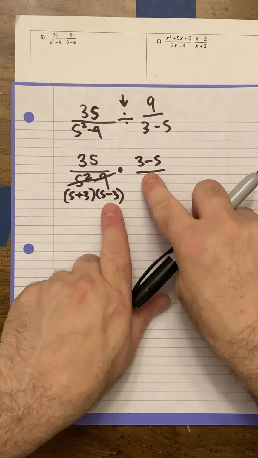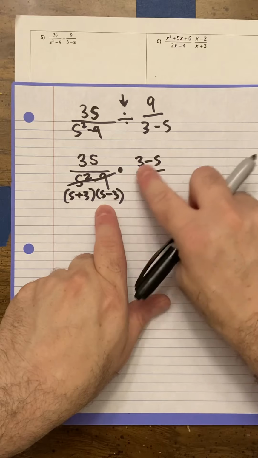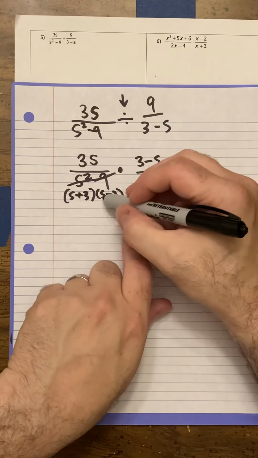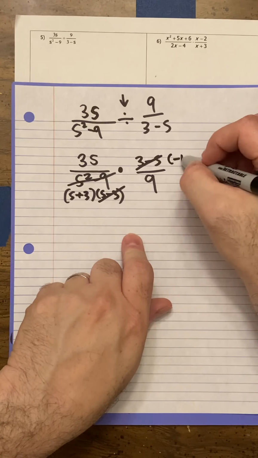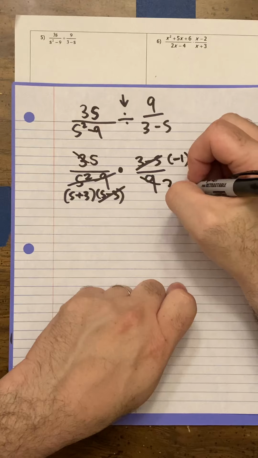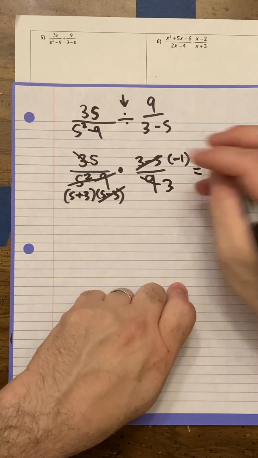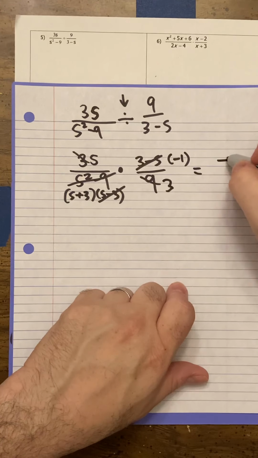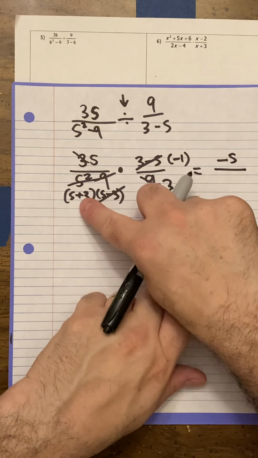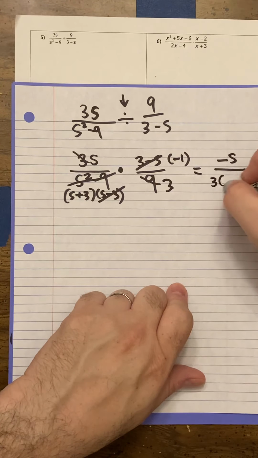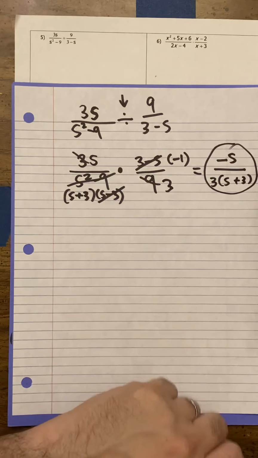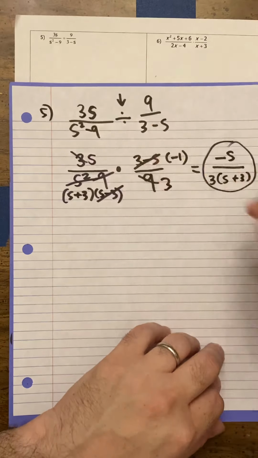And as we said before, s minus 3 and 3 minus s are opposites of each other. They're actually literally negative 1 of each other. So when we divide them out, it will leave a negative 1 times a negative 1 there. 3 goes into 9 3 times. So what we have left is negative 1 times s. So it's a negative s on top over 3 times s plus 3 on the bottom. Nothing else can be simplified. That's what you get for problem number 5.